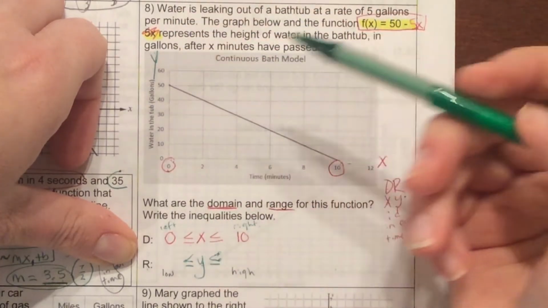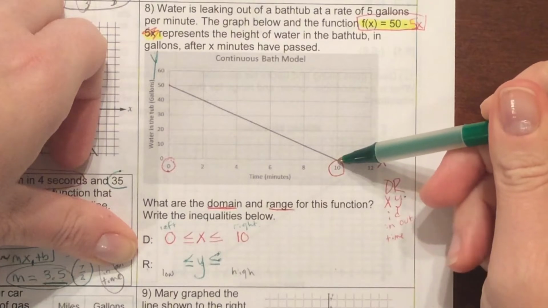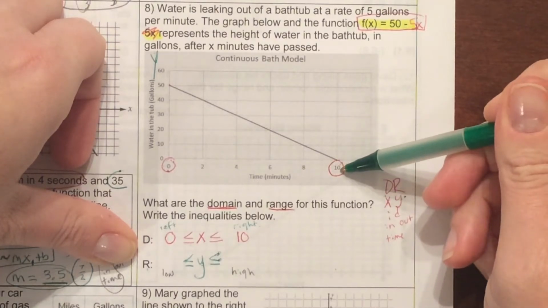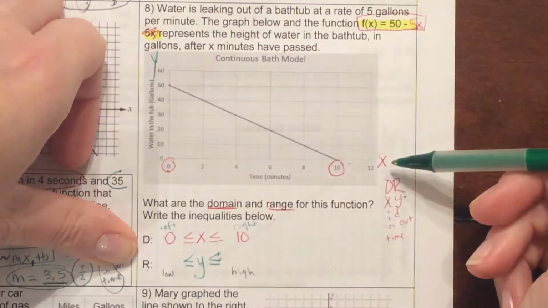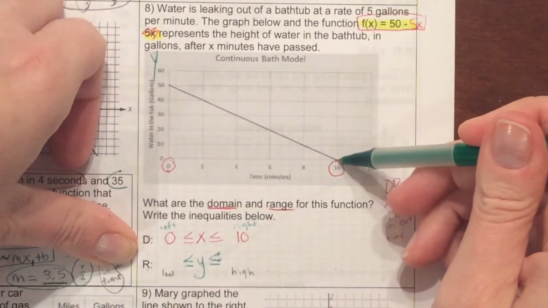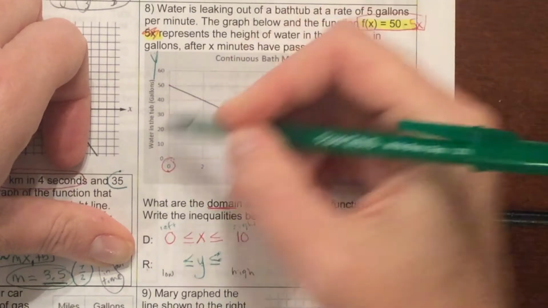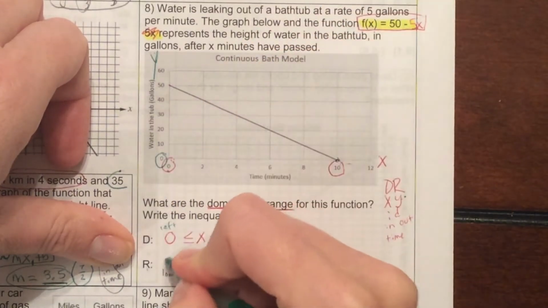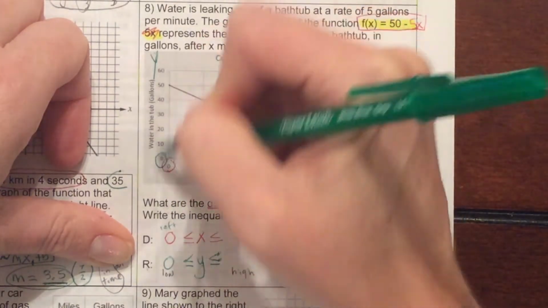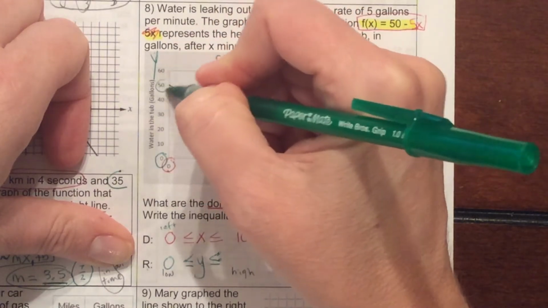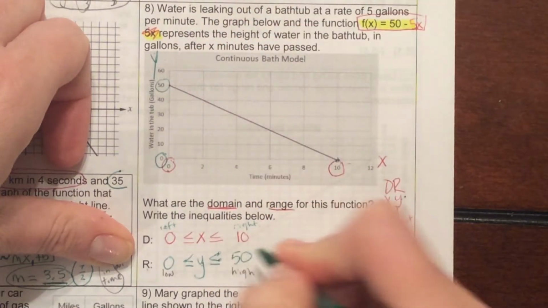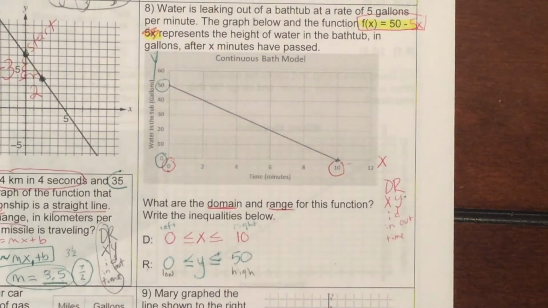So what is the lowest I go? Well, my graph goes all the way down here. And again, it's next to the 10, but I'm not looking at my x-axis because I'm talking about range. So this dot, how low is this dot? On the y-axis, that dot goes all the way down to 0. And on the y-axis, the highest it goes is up here at 50. So remember, when you do domain and range, to use the numbers that you're getting from your x-axis and then your y-axis.